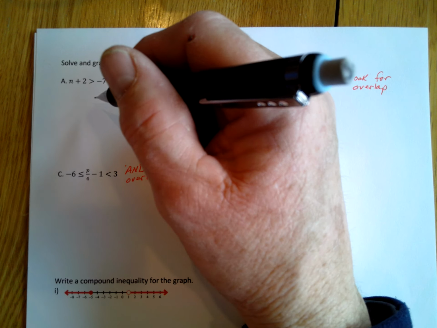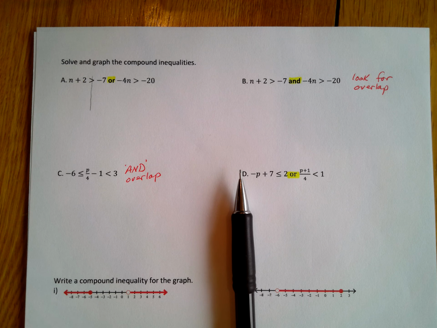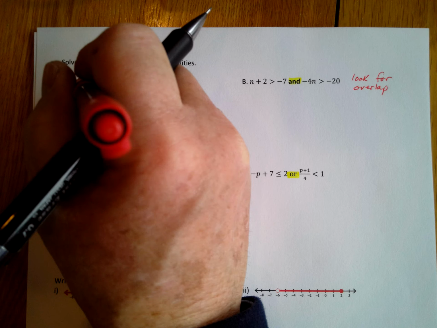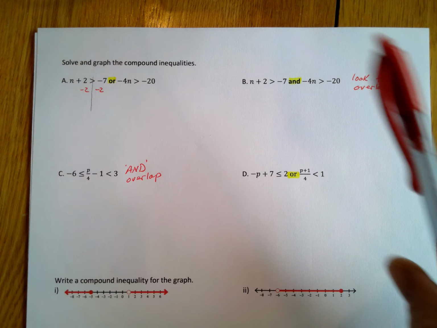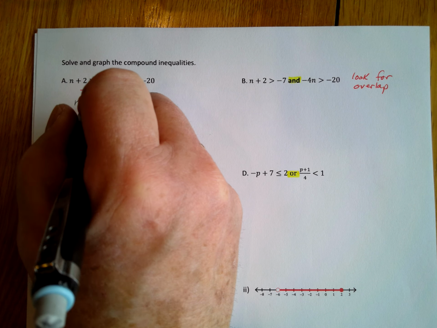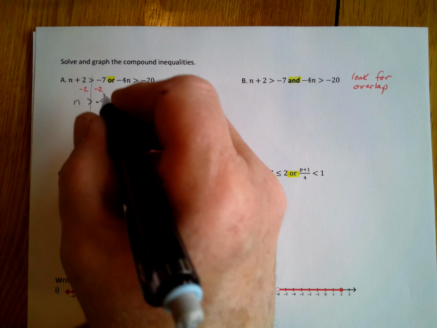I'm just going to take the first one and solve the first one for n. So my first move is to subtract 2 from both sides. Okay, now I get n is greater than -9. All right, I know what that is.